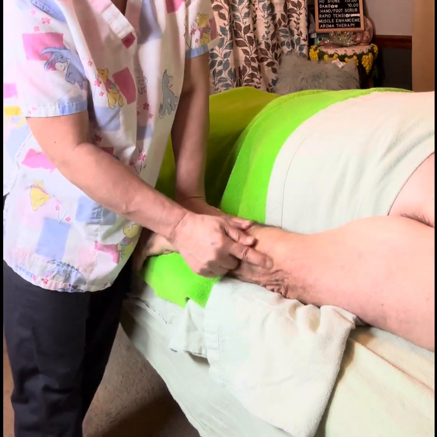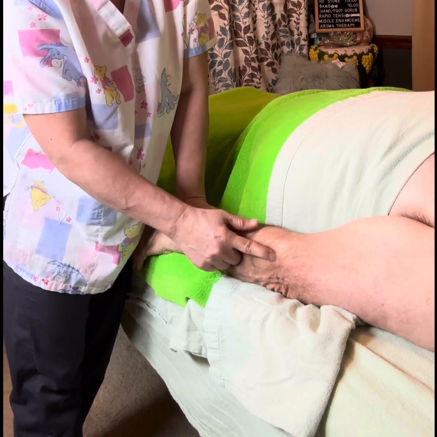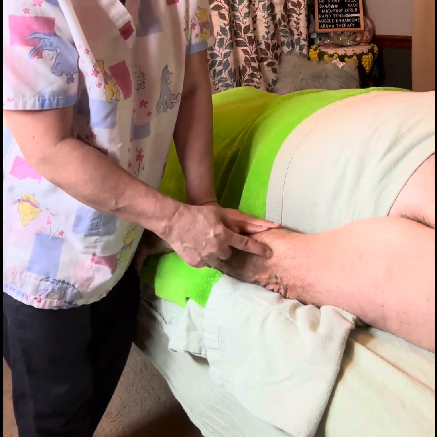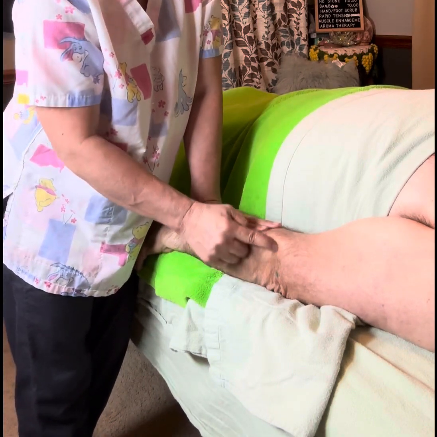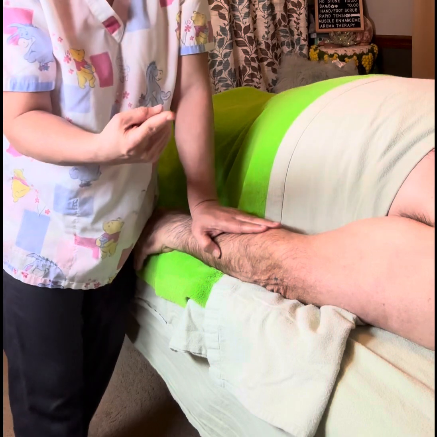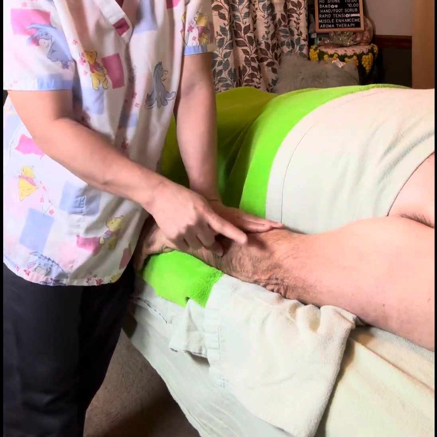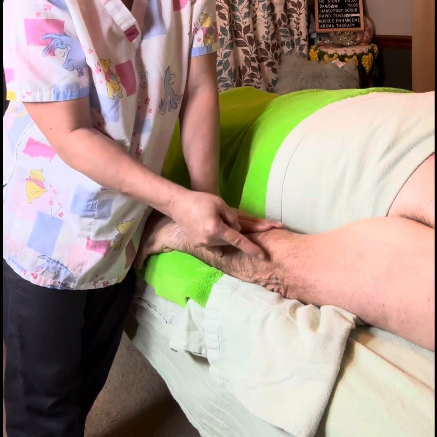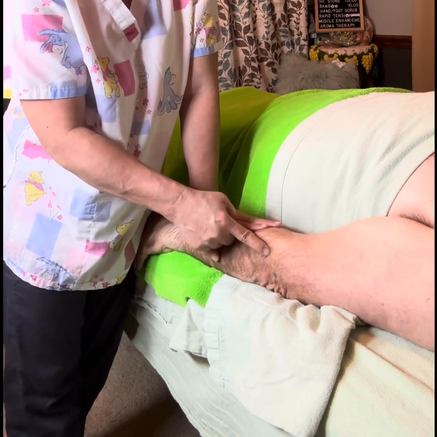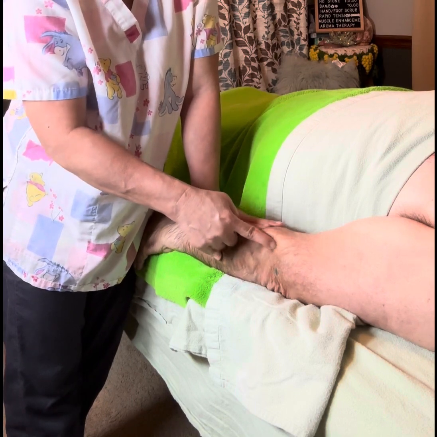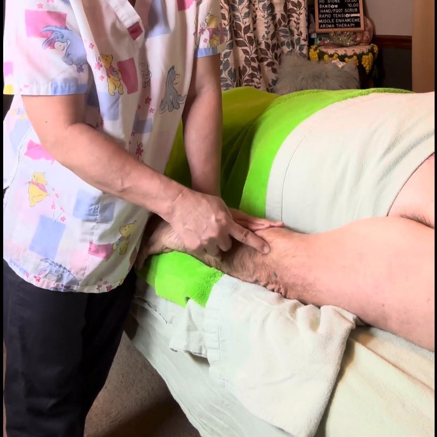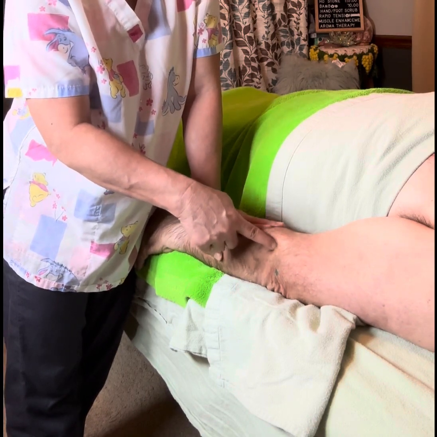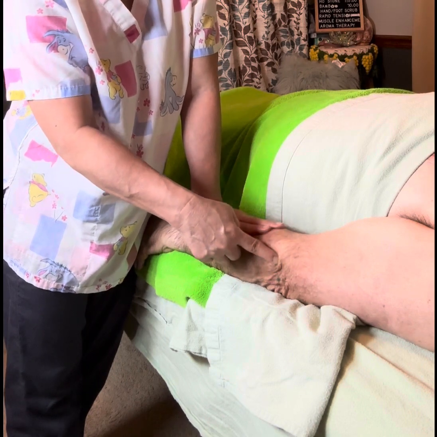Then we're going to do the multi-directional friction technique. The multi-directional friction can be longitudinal or transverse. Our fingers don't slide on the muscle. We are on the exact plane, and the muscle inside is the one that moves, not our finger. Our finger is not sliding. It's holding the painful muscle area.